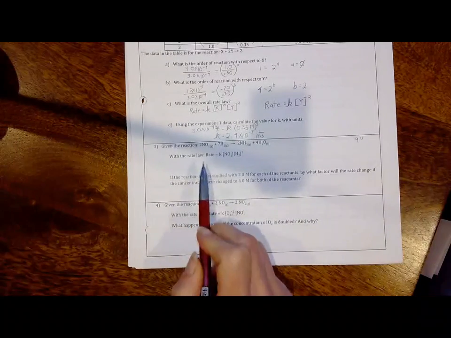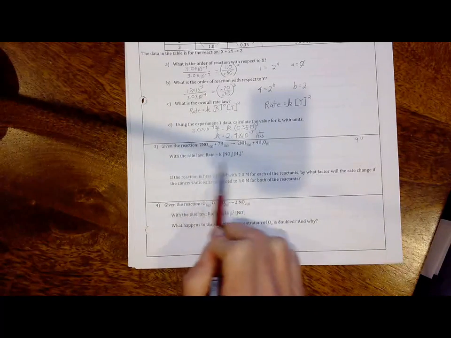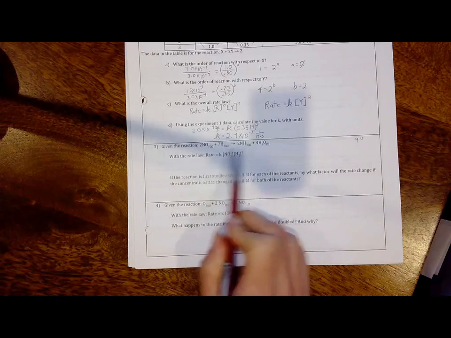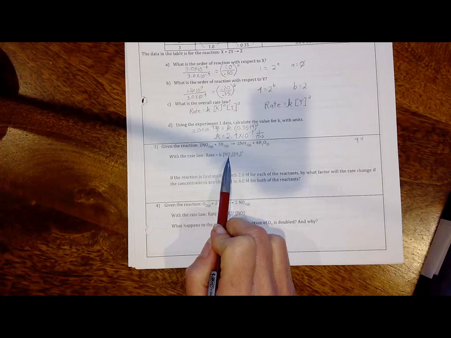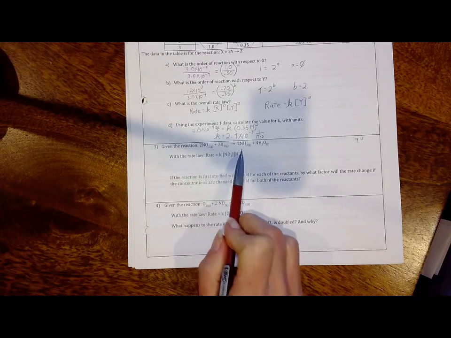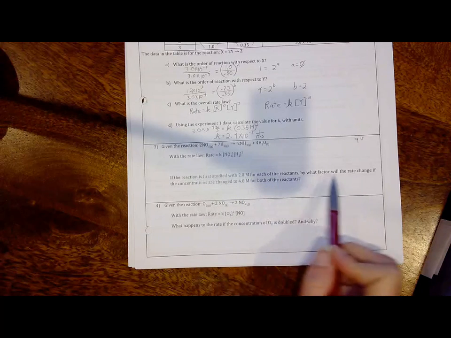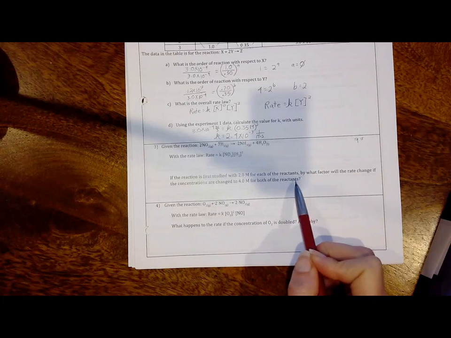If we have this reaction, nitrogen dioxide and hydrogen forms ammonia and water with this rate law, K equals nitrogen dioxide times hydrogen squared. If it is first studied with 2 molar for each of the reactants, by what factor will the rate change if concentrations are changed to 4 molar for both the reactants?